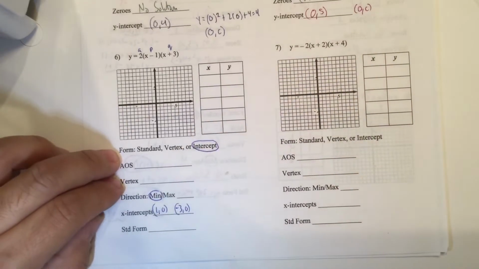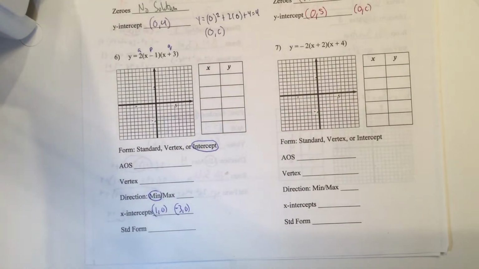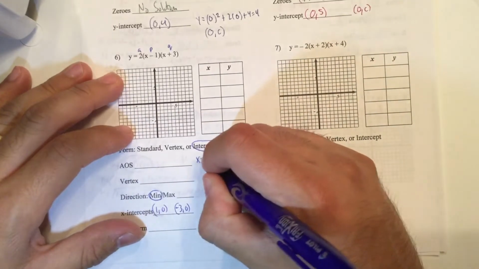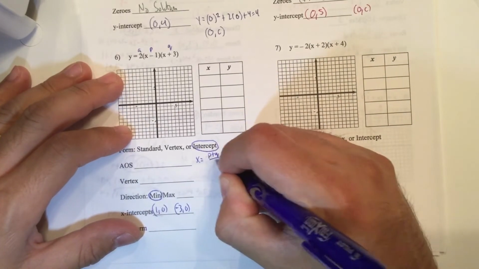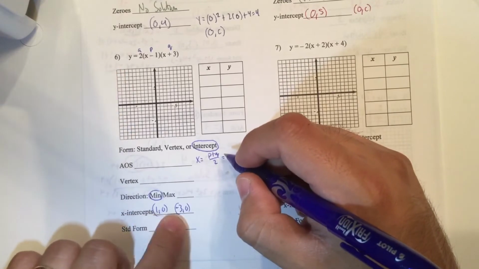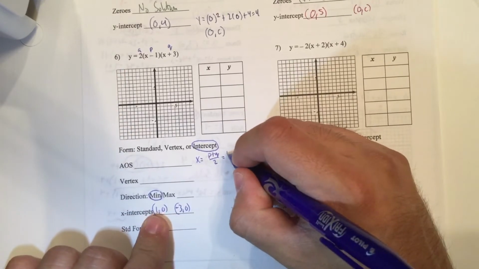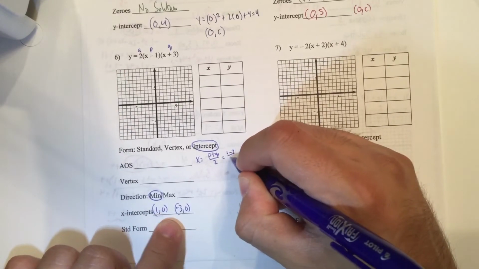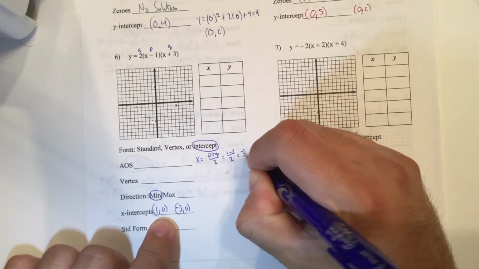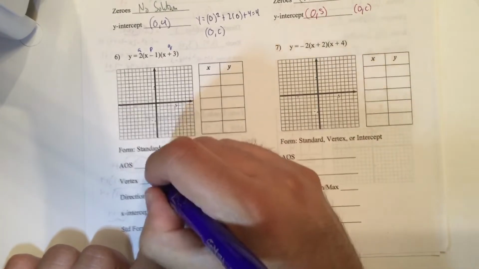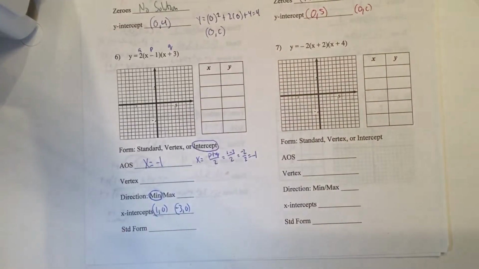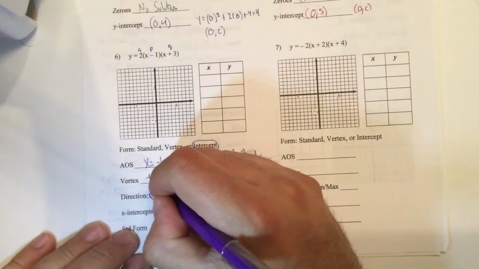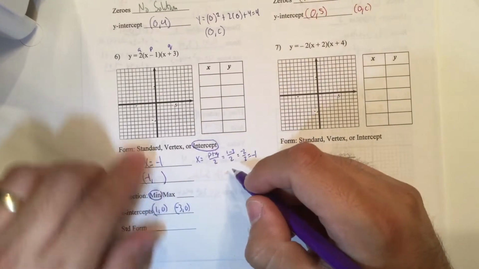And now I'll get my axis of symmetry and my vertex to find the minimum value. Okay, so axis of symmetry. X equals P plus Q divided by 2. So it doesn't really matter which one's P, which one's Q. So 1 plus negative 3, or 1 minus 3, divided by 2. Negative 2 divided by 2 is negative 1. So X equals negative 1. Negative 1, comma. Now we plug this into our equation.